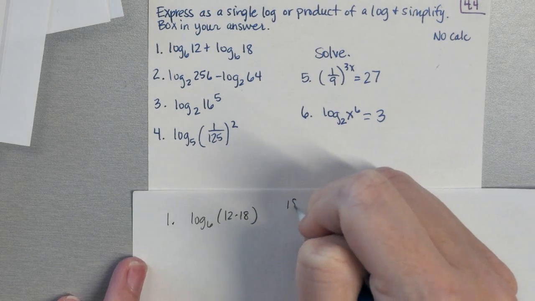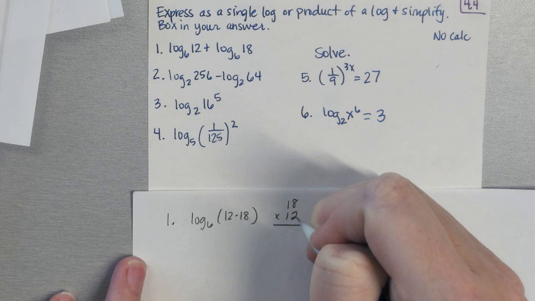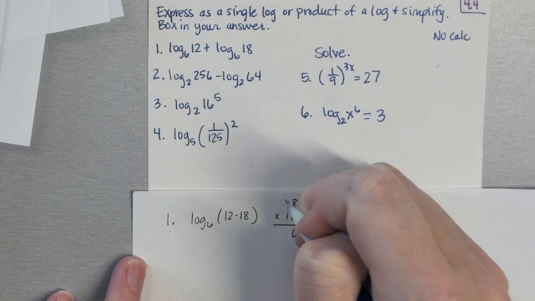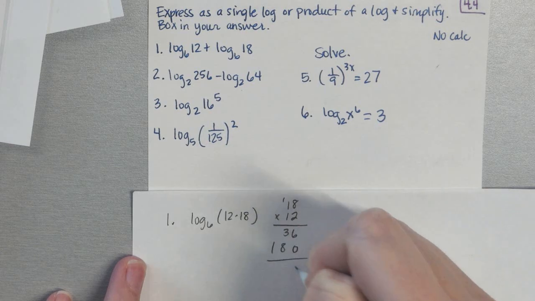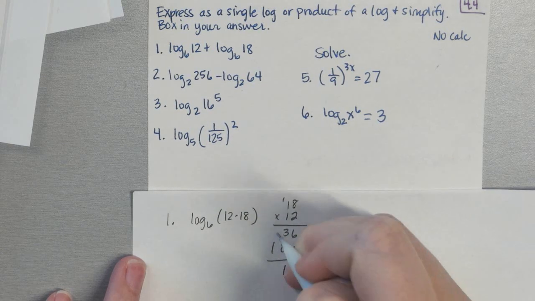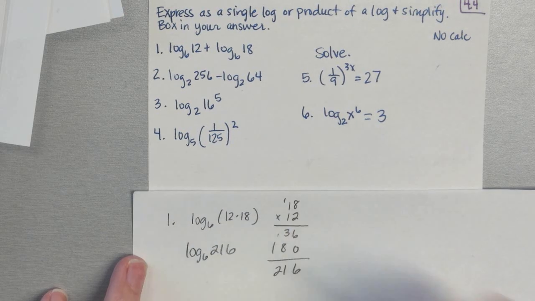Okay, so I just set it up old school. You guys remember how to do this? 8 times 2 is 16. Carry the 1. Put your 0. 8, 1, 6, 11, 216. So you have log base 6 of 216.